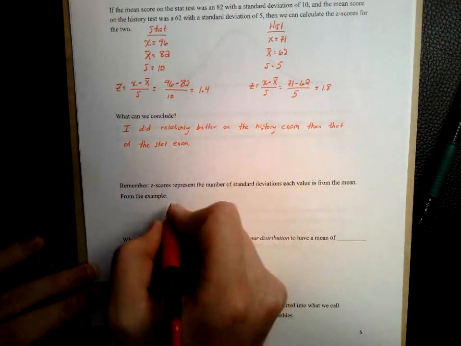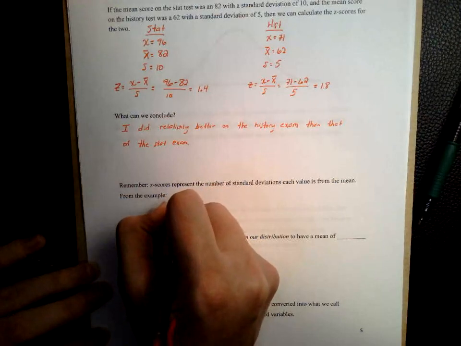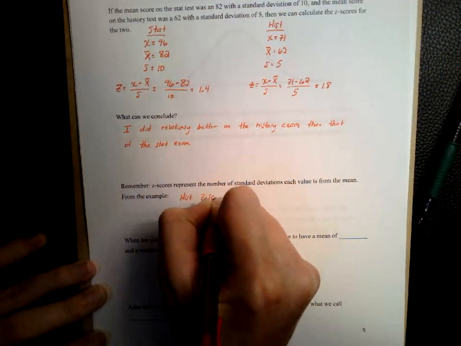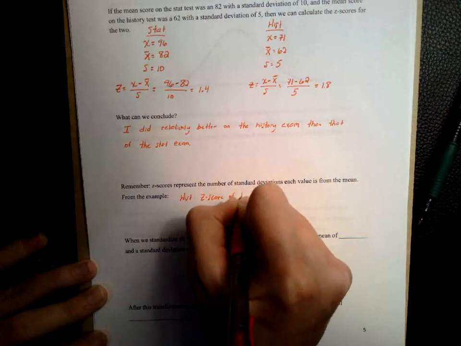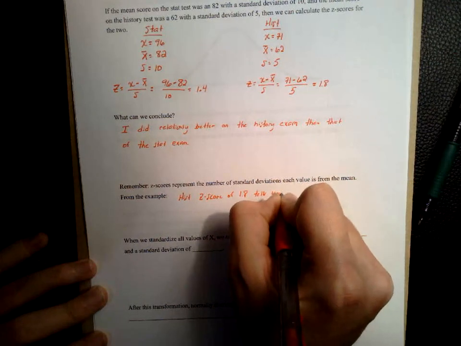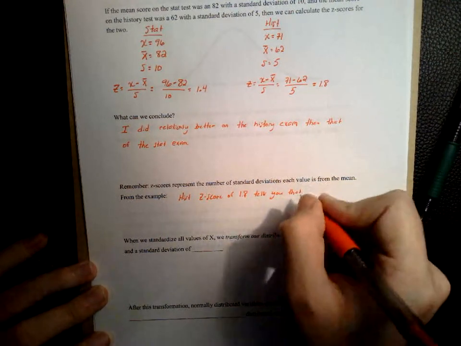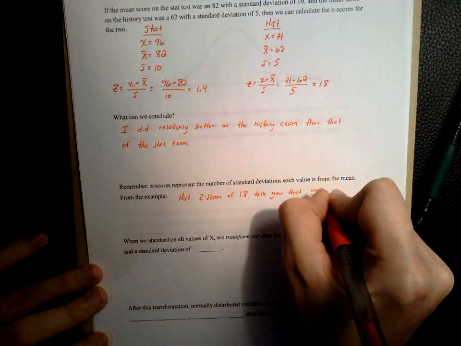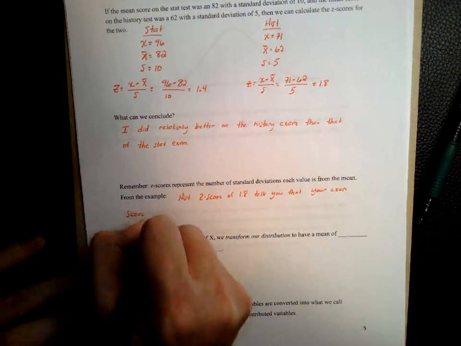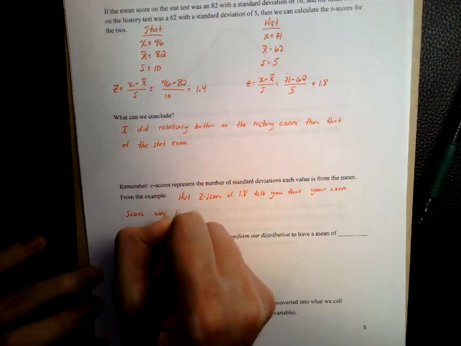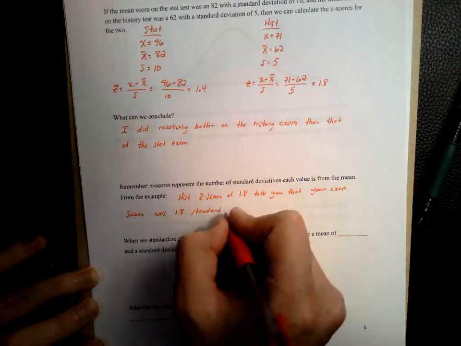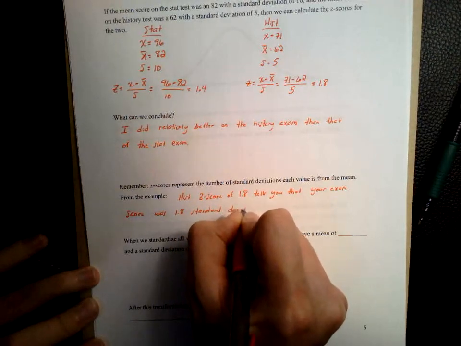So then just interpreting one of these, you could say your history z-score of 1.8 tells you that your exam score was 1.8 standard deviations above the mean.